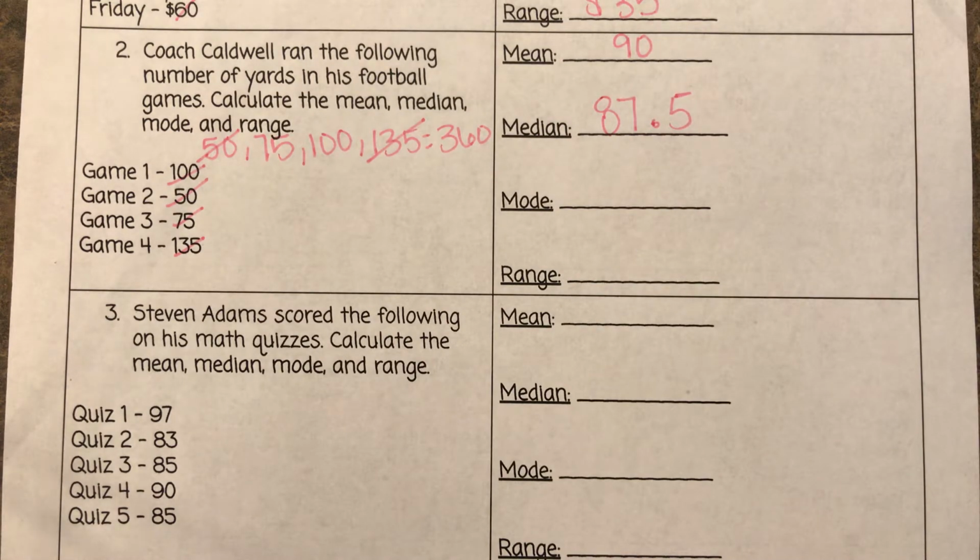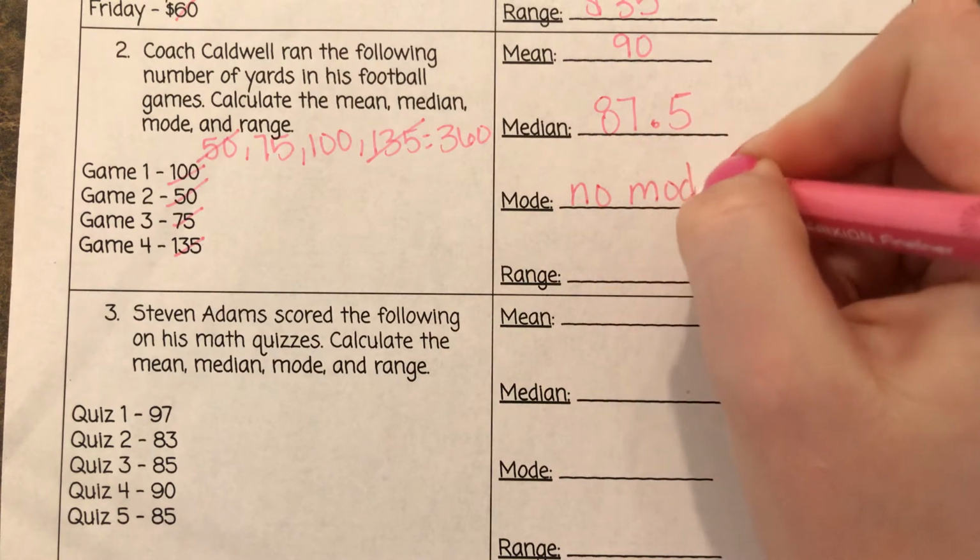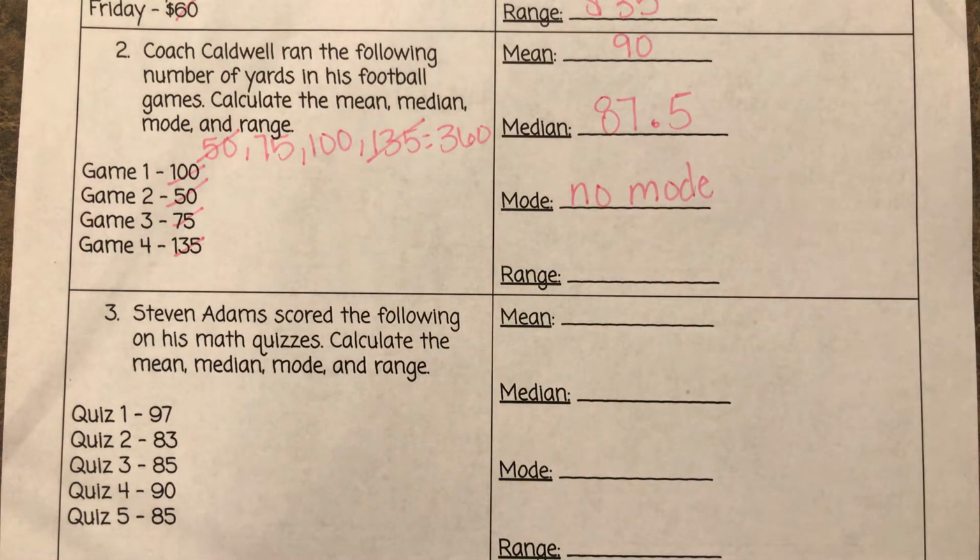Okay, the mode. We're looking for a number that repeats itself. And on this one, every number is different. So we have no mode. Remember, we can't put 0 because 0 is a number.